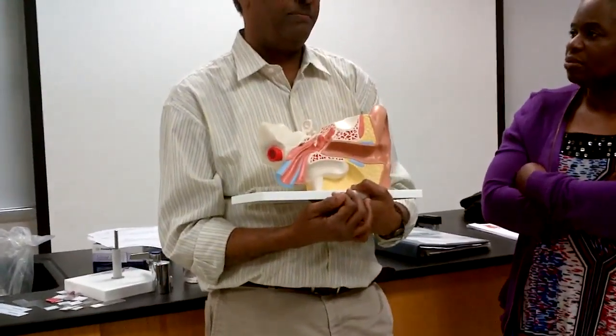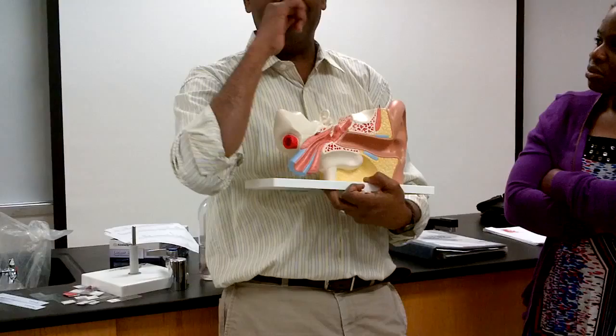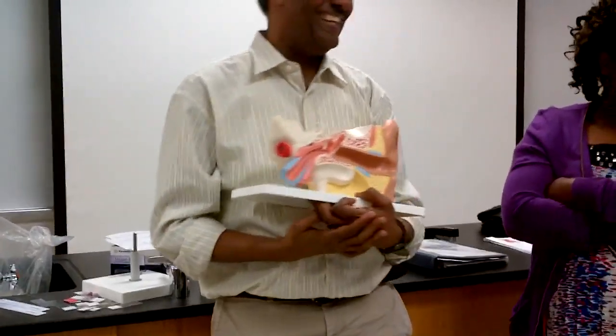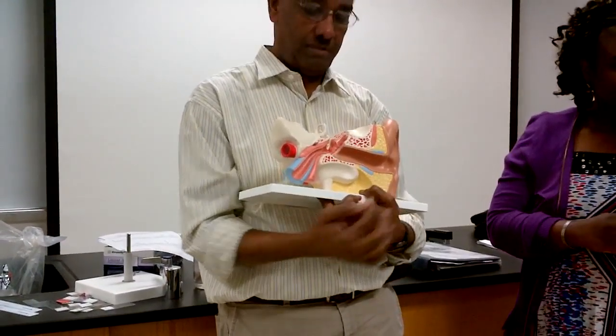What is the inner ear function? Balance, or equilibrium, and the main function of the ear is hearing. So the cochlea is mainly hearing. The vestibule is mainly equilibrium, but all of them participate.